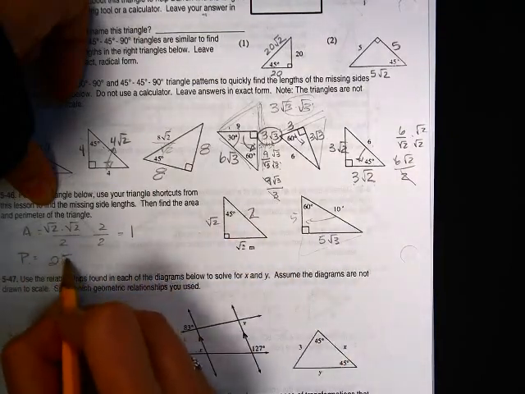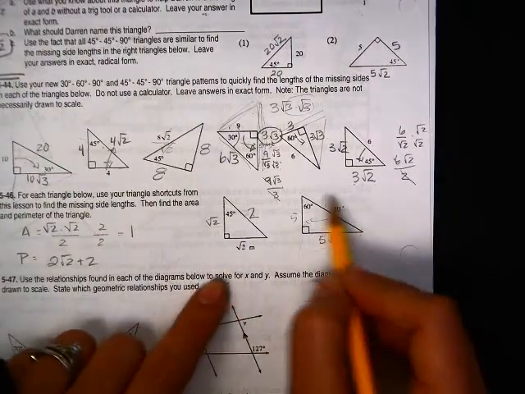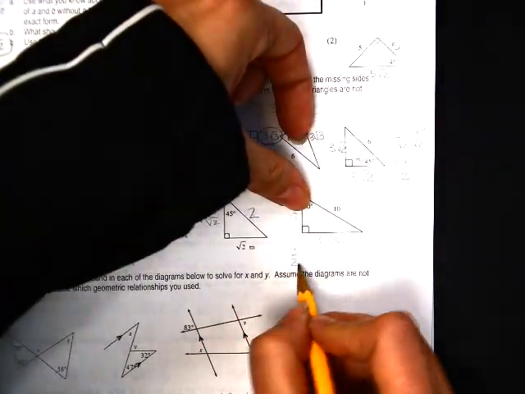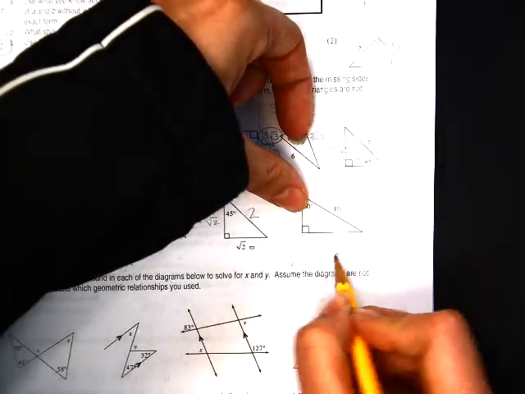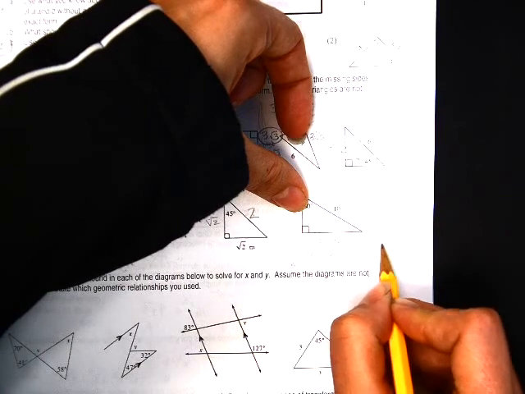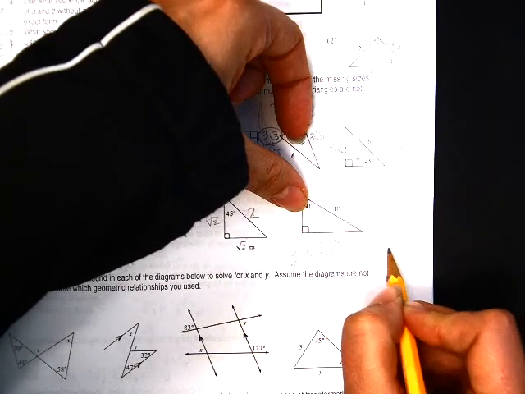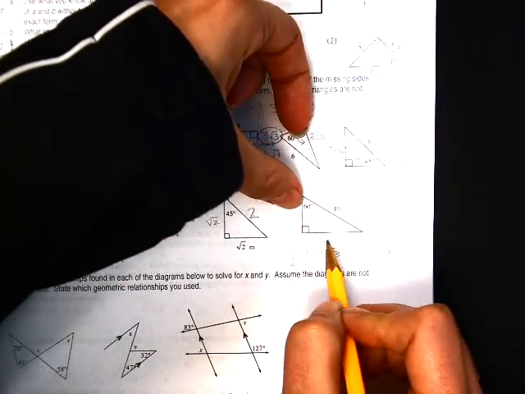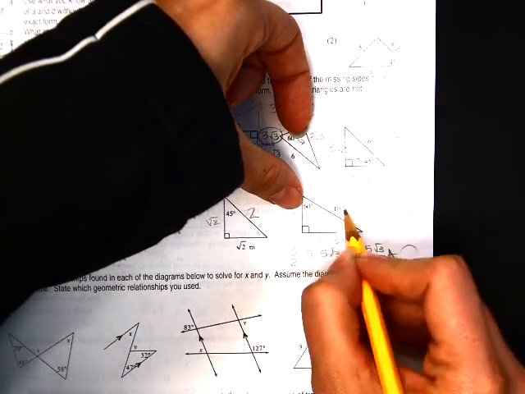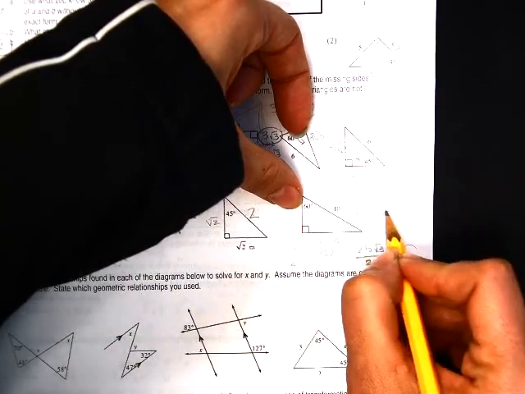So that's the area. The perimeter is this plus this, so 2 root 2 plus 2. For this one, I have half of 5 times 5 root 3, which is 25 root 3 over 2 for area. Perimeter is 10 plus 5 is 15, plus the 5 root 3. And we're good to go.